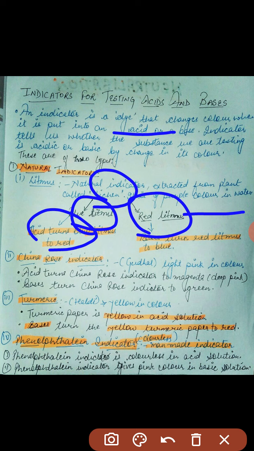So we can find out that the solution we are testing is acidic. For a basic solution, if we have red litmus, bases turn red litmus to blue. Suppose we have an unknown solution and we put red litmus into it, and it changes color from red to blue, so we come to know that the particular solution is basic in nature.